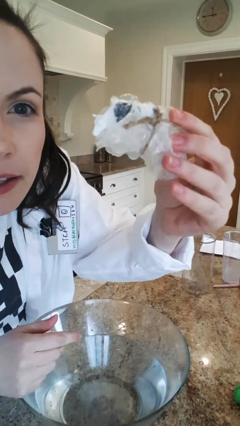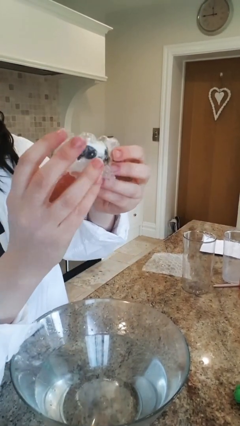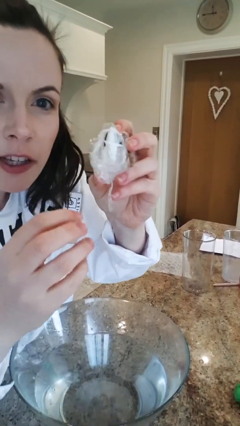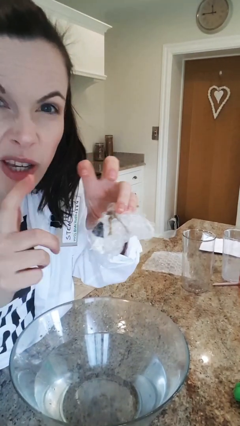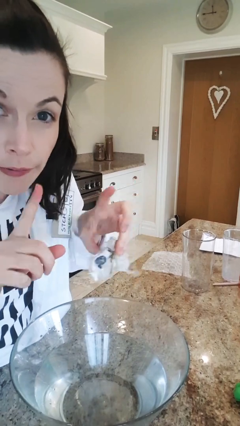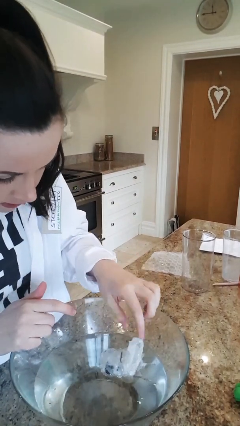Okay, so I've wrapped my little cow in some bubble wrap. I've made sure to go all around, and I want to see, will it float? Okay, I tied it with string because sellotape in the water is not working for me. So, let's see. It's floating. It is floating.